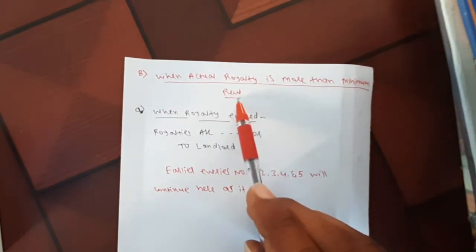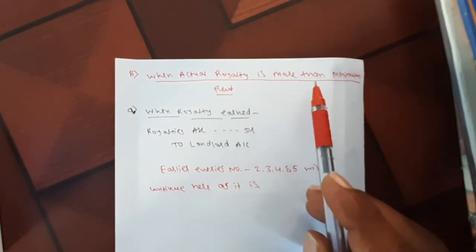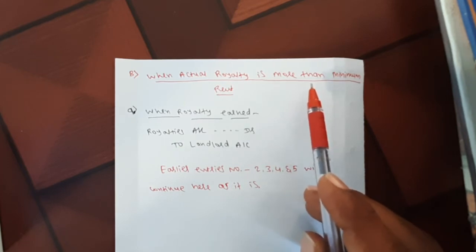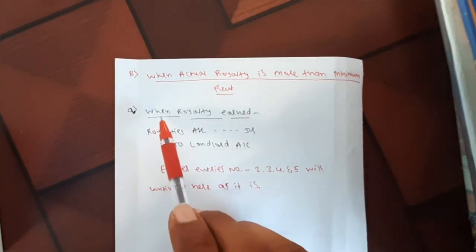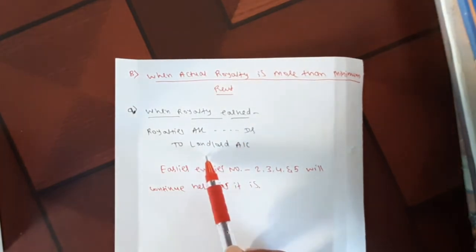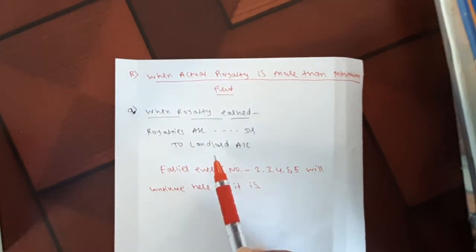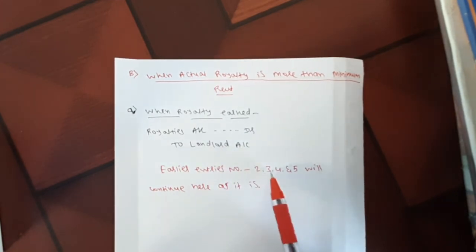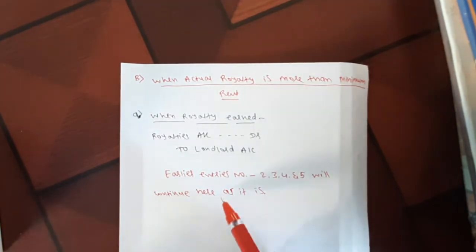Okay. Now, the third one, case B, when actual royalty is more than minimum rent. How to ascertain whether actual royalty is more or minimum rent is more? In the first step, we prepare the royalty chart, and in that we can ascertain it easily. Here also, entries number 2, 3, 4, 5 will continue as they are. Just in place of entry number 1, one slight change is there. When royalty is earned: royalty account debit to landlord account. This is the first entry, and entries number 2, 3, 4, 5, the earlier entries, will continue here.